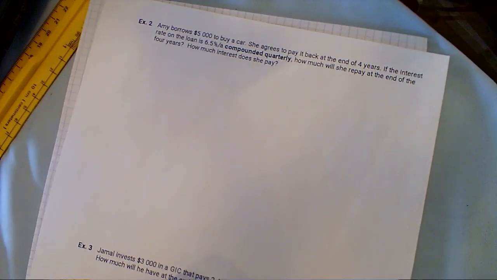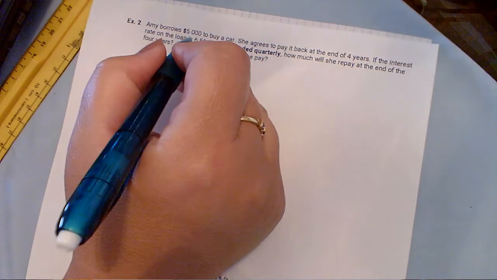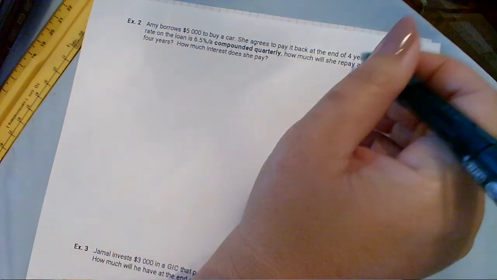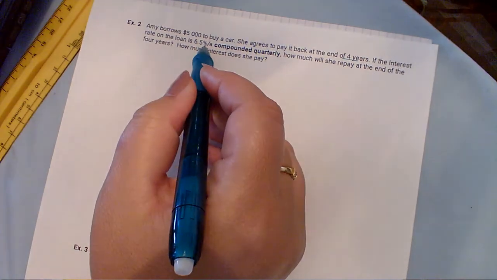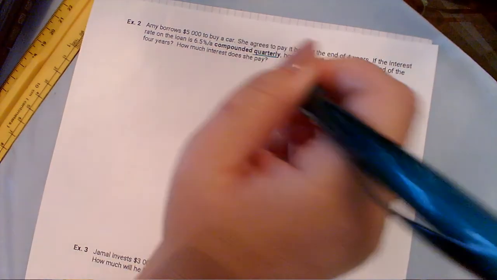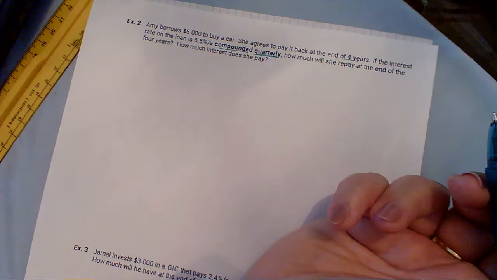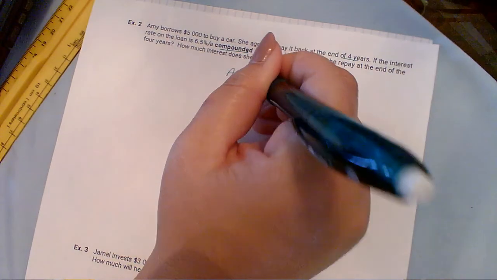Amy borrows $5,000 to buy a car. So that's her original amount. She agrees to pay it back in 4 years. So that's her time. The interest on her loan is 6.5%, compounded quarterly. So compounded, we know the formula we're going to use is this.